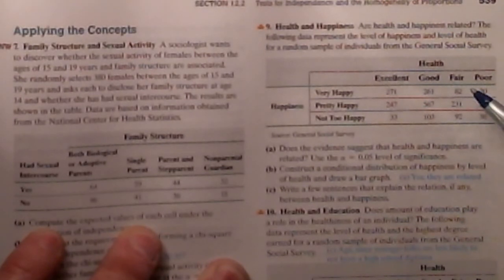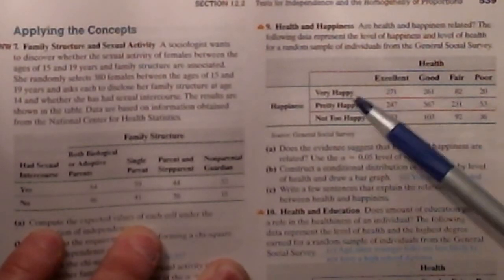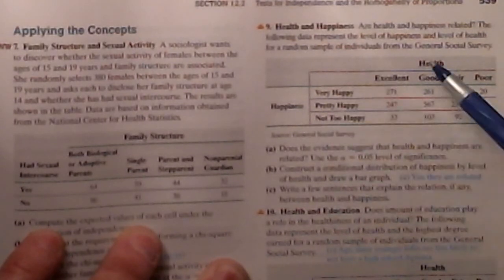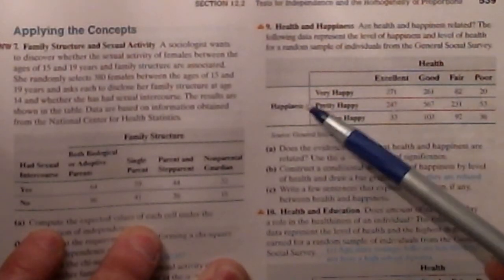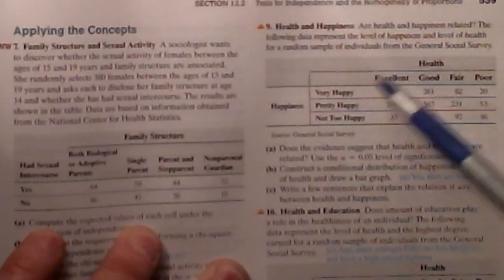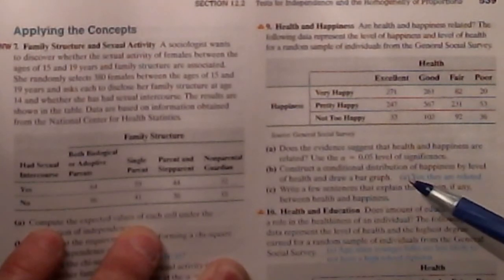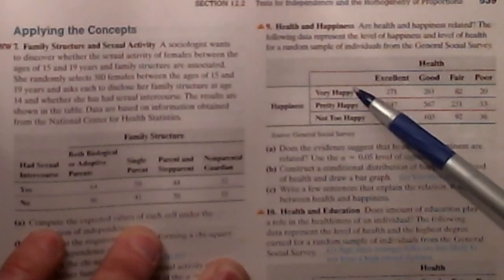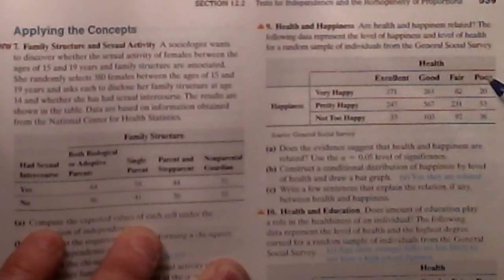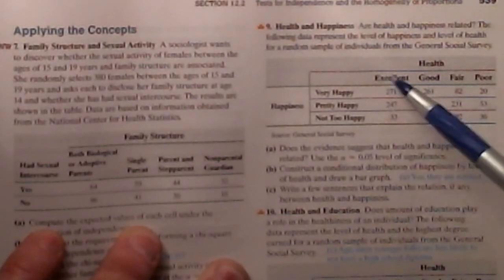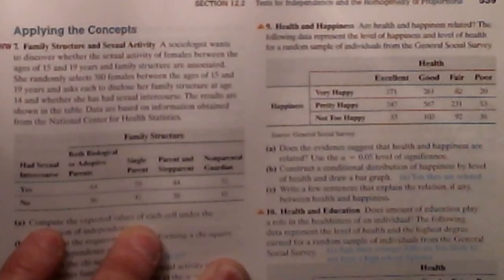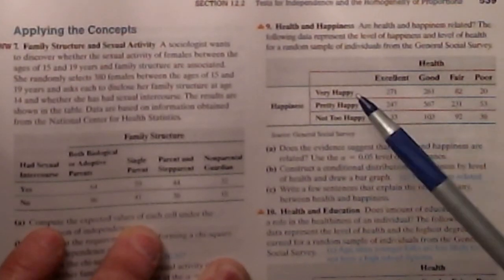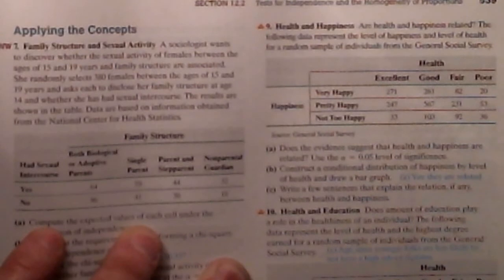So, ladies and gentlemen, we're going to test the hypotheses. The null hypothesis says that happiness and health are independent of each other, versus the alternative hypothesis, which says happiness and health are dependent upon one another. To conduct this chi-square test of independence, we would have to enter in this 3 by 4 table. Notice there are 3 rows by 4 columns. So we'll have to type the 3 by 4 matrix into memory here.